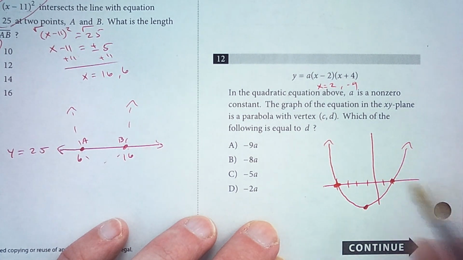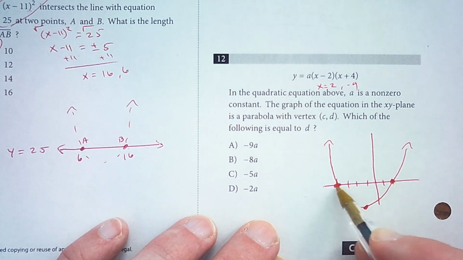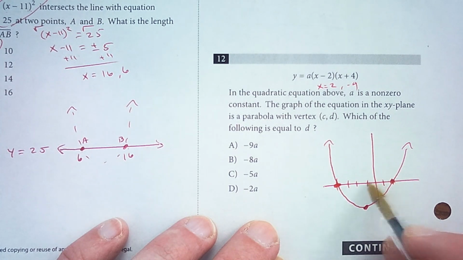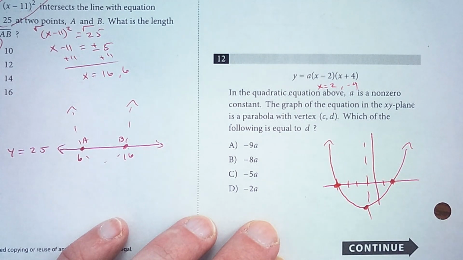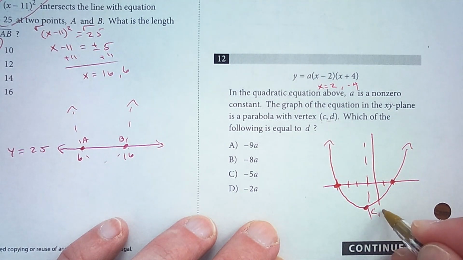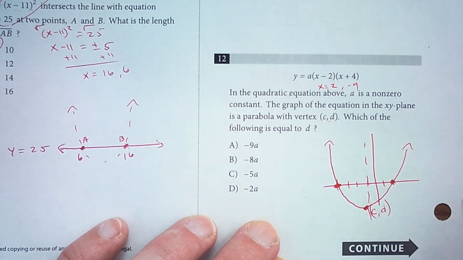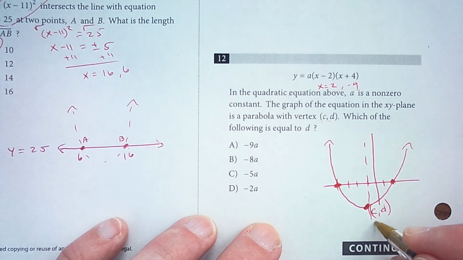Now let's try to figure out this vertex. The vertex is on the axis of symmetry, which has to be halfway between these 2 points, halfway between -4 and 2. If I come 3 this way and 3 this way, that puts me right here. The axis of symmetry is right here. The vertex is the point (c, d), and I know now that the x-coordinate of the vertex is -1.